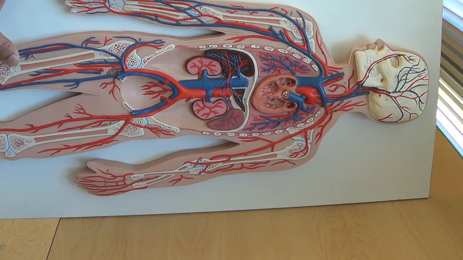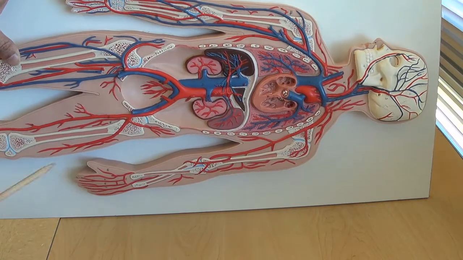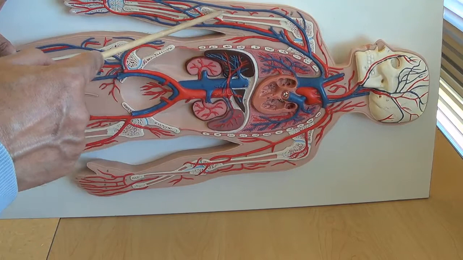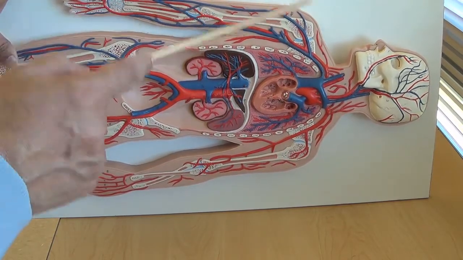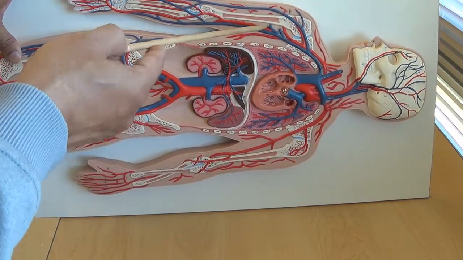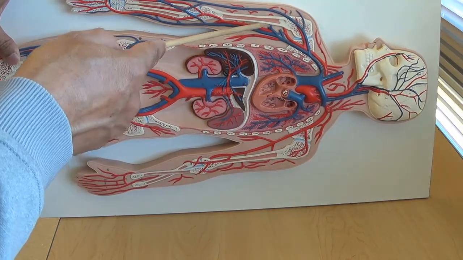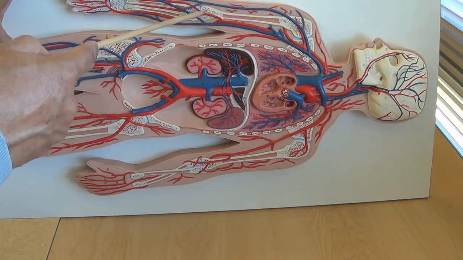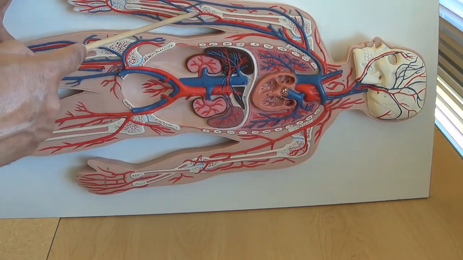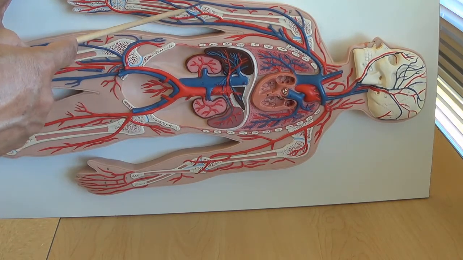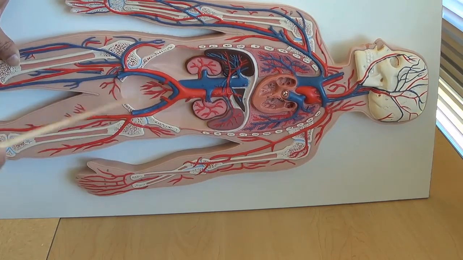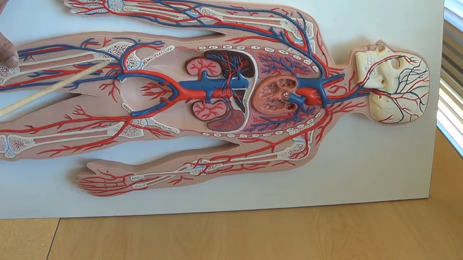Okay, median antebrachial vein. Now although you don't see it here, there is also a very important vein, as I mentioned: the axillary vein becomes the brachial vein in the deeper part of the arm, right? And when the brachial vein goes to the forearm, it divides into radial and ulnar, very similar to the way the artery works.